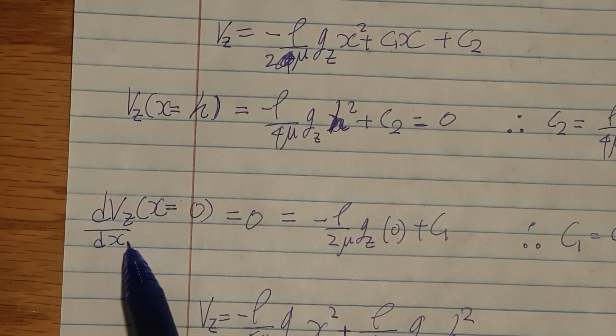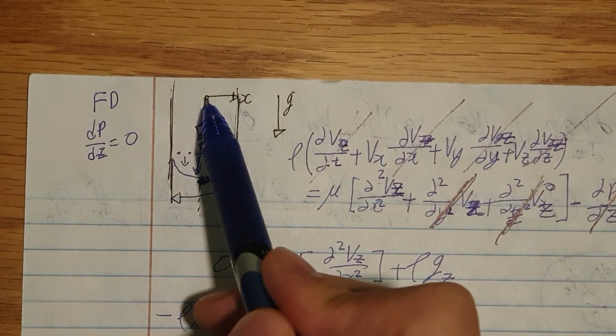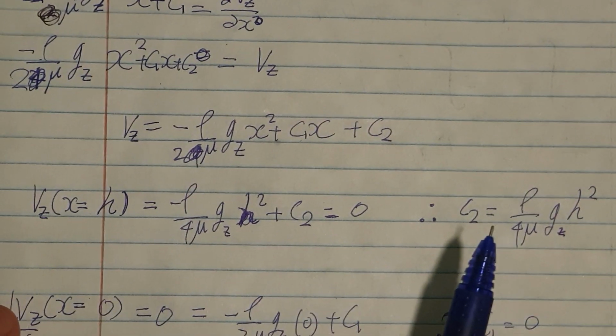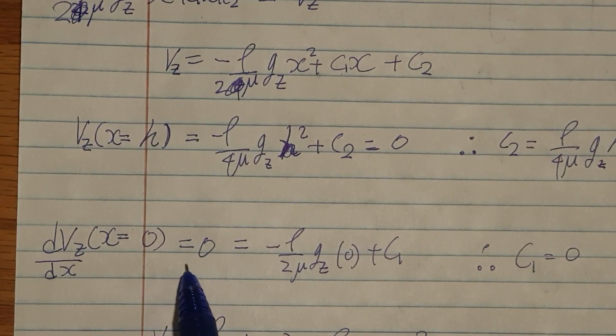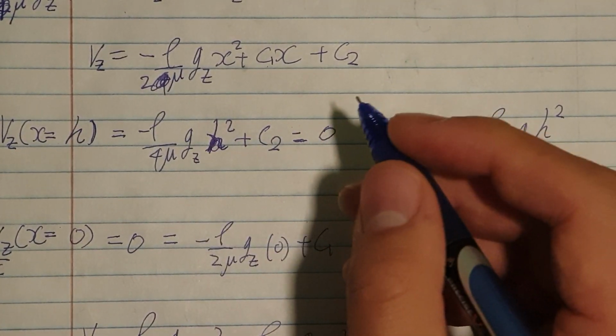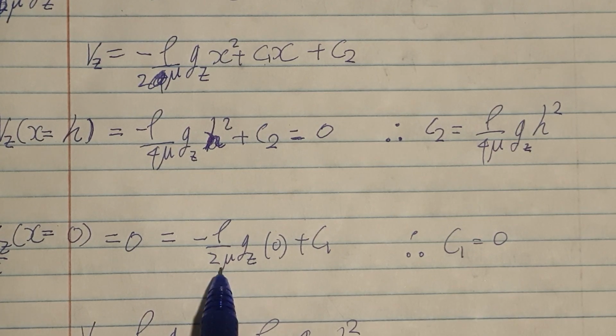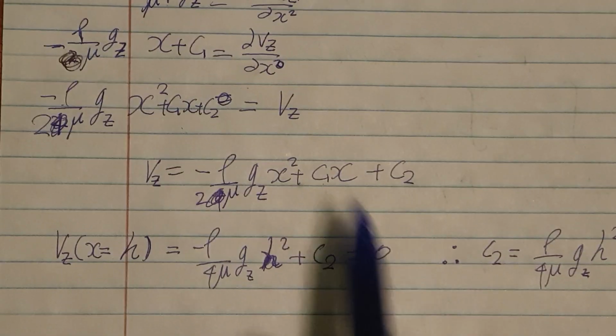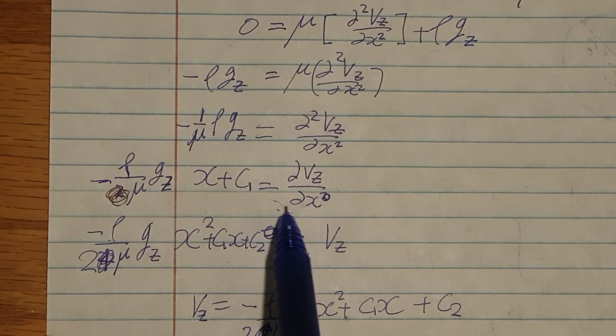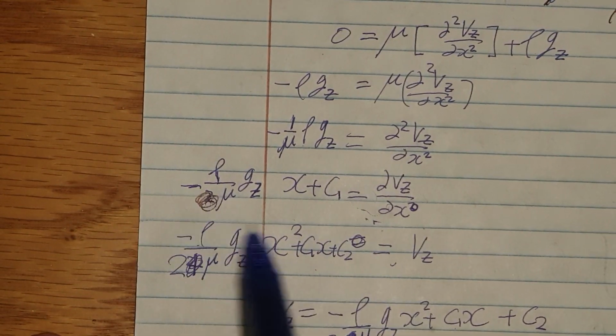So dvz over dx at x equal to 0, because it's at the center line, is going to be 0. The change in velocity will be 0, and that is correct. I got this dvz over dx from here and from this process.